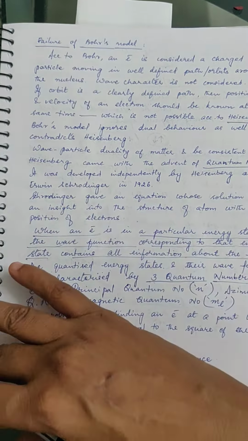So the probability of finding an electron at a point within an atom is what is called orbital. The space at which the electron is present, what is that space called? That space is called an orbital. An orbital is there in an orbit.